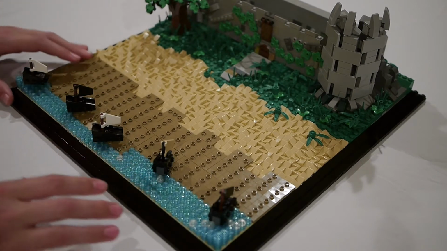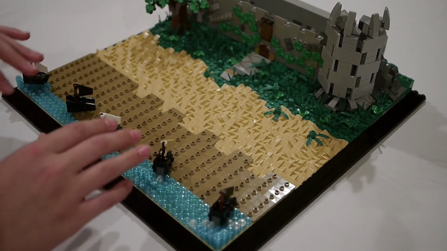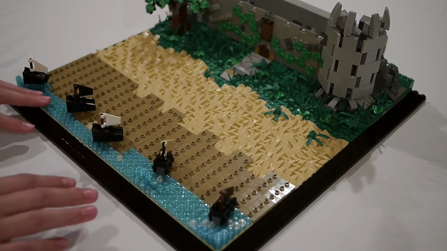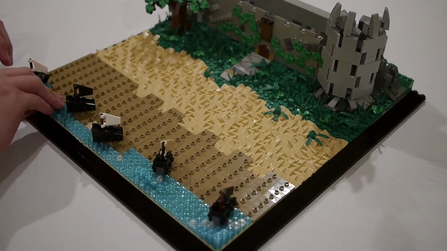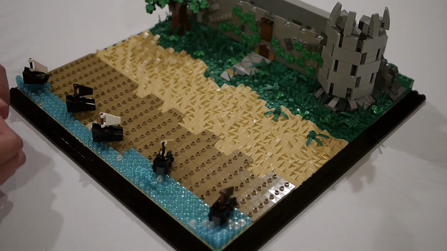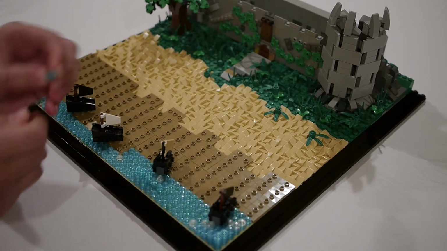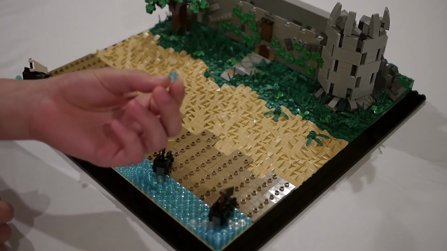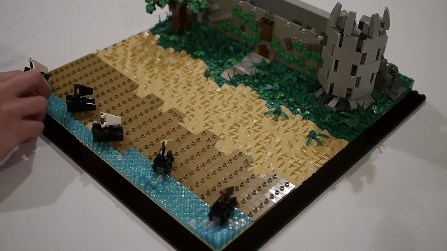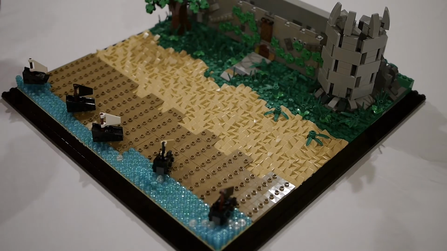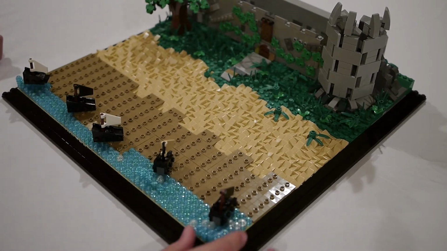So we're going to start off with the landscaping and the water and sand. For the water, I used a lot of 1x1 transparent light blue studs stacked on top of each other, just 2 studs high, all along the space where I had water. And I had a bunch of extras, so I made some waves.